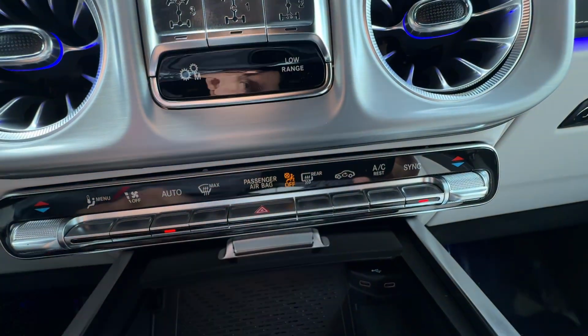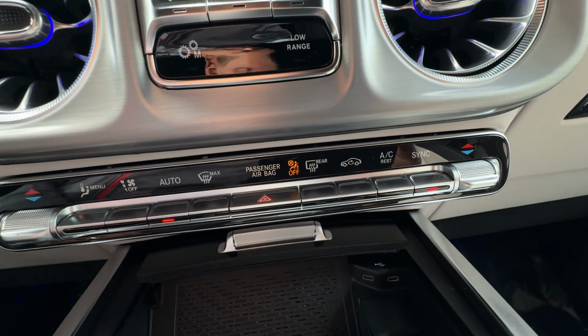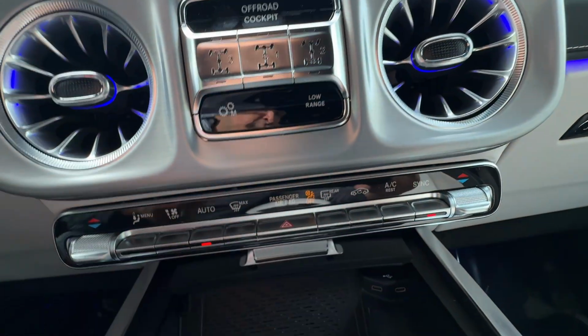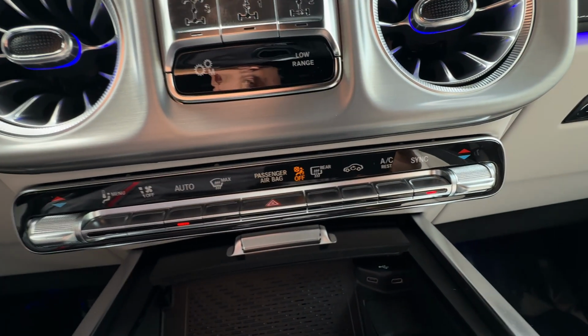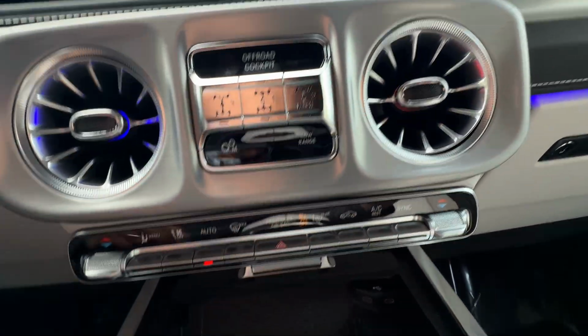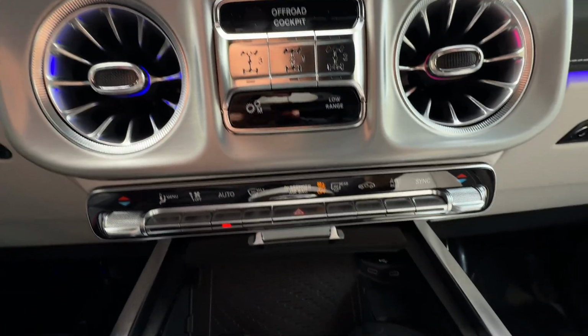There's an AC button that allows you to turn off the AC, leave the fan, but the fan is still on. And then there's where you sync it up, where both temperatures are the same for driver and passenger. And that section allows you to control the passenger temperature, whether you want to put it up or down.